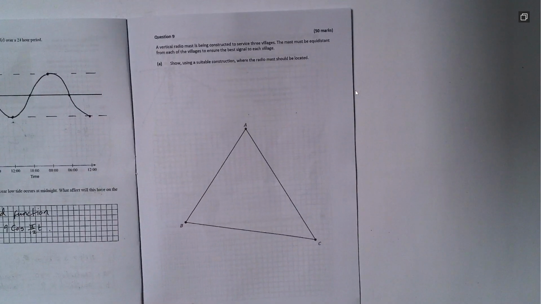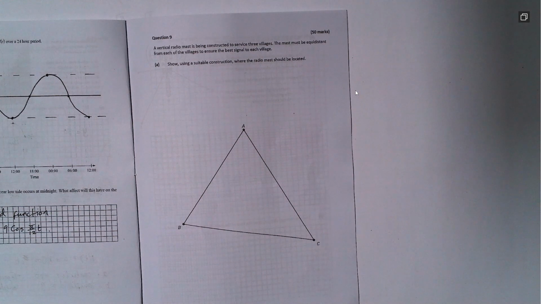Right, now the constructions. So the height first, we'll go there.